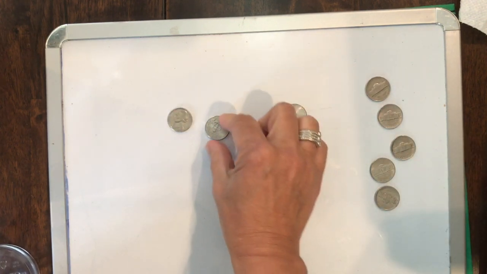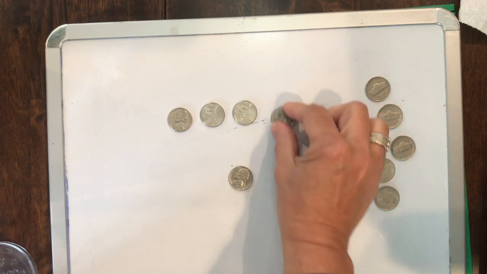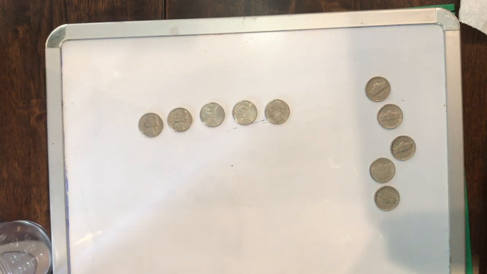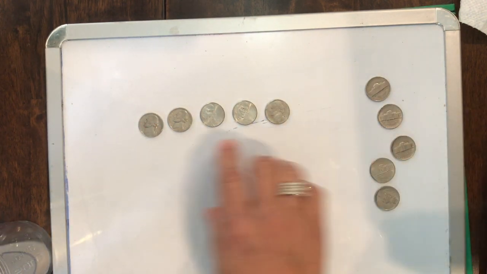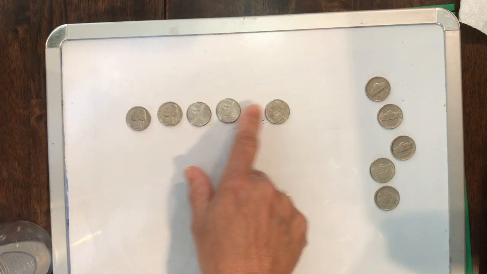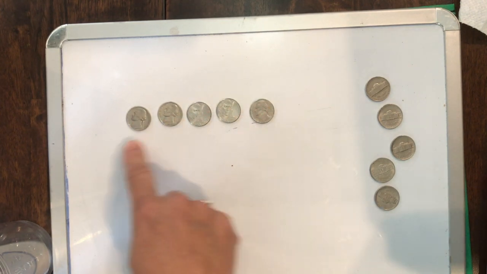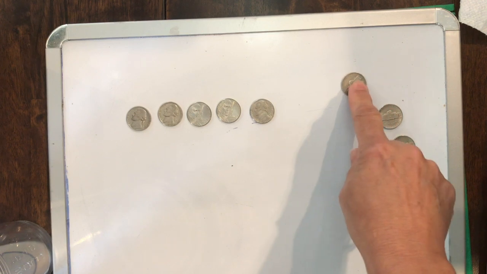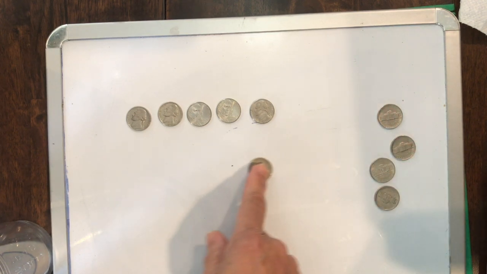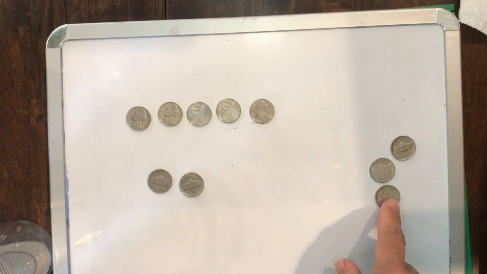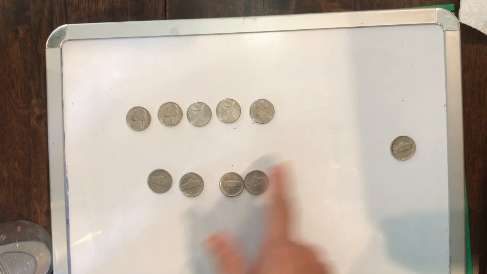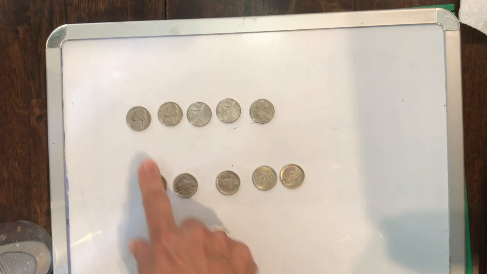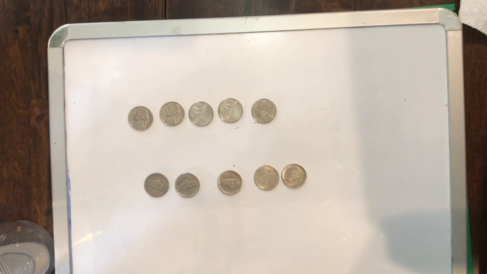So let's see. 1, 2, 3, 4, 5 heads. Oh, I bet we can guess how many tails I got. Since we have 10 altogether and I got 5 heads, I'm guessing we have 5 tails. So let's see. 1, 2, 3, 4, 5. So we have 5 heads and 5 tails.